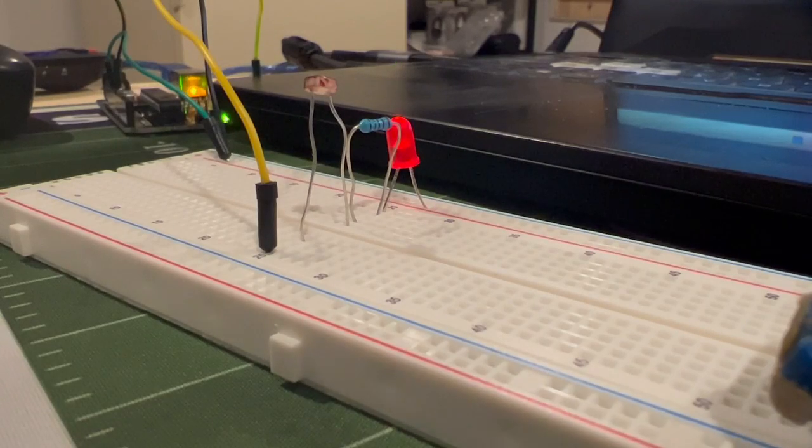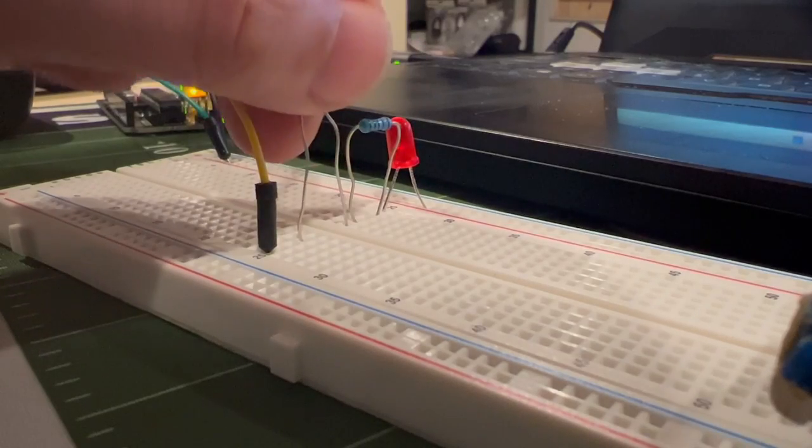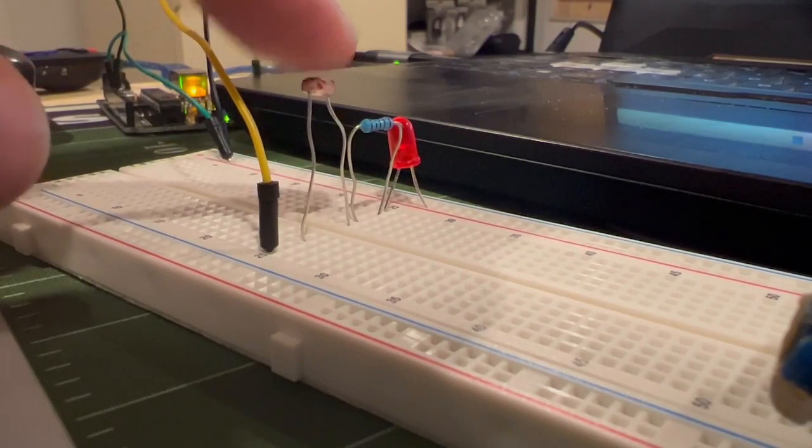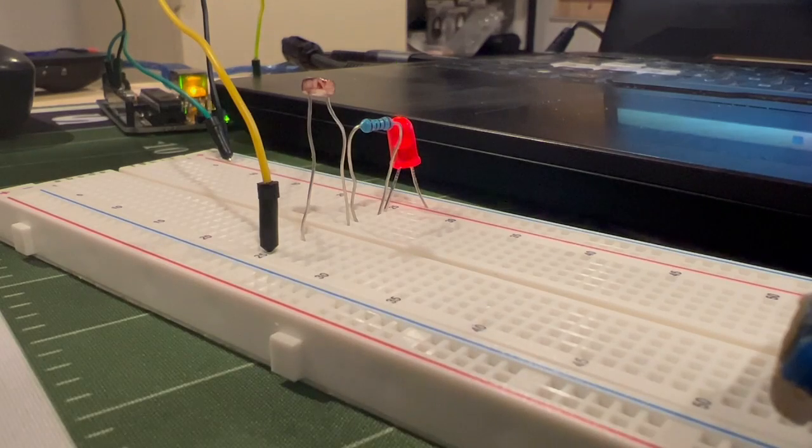Let me pull it up here. If I can get it to work. All right. See, when I cover up the photocell, the LED goes out. When I release it, the light hits it, the LED turns back on. So that's basically the theory.